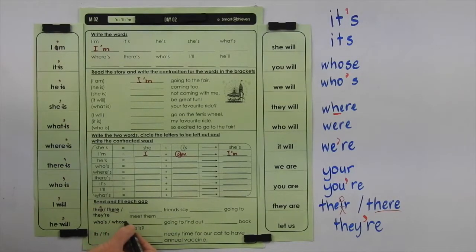Then we've got the who's. Once again, test the contraction by saying it in its full form to see if it makes sense in whichever place that you think it should go in the sentence. And the same for its and its. Remember, this its is short for it is. This its is the only word in English that we can't show possession.